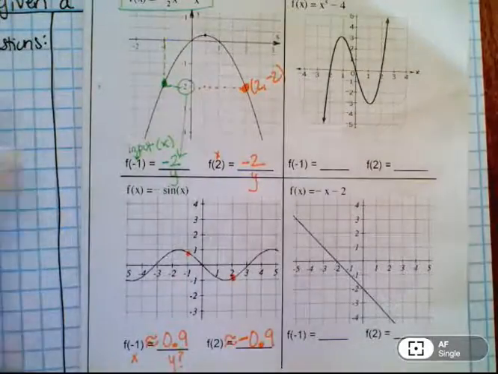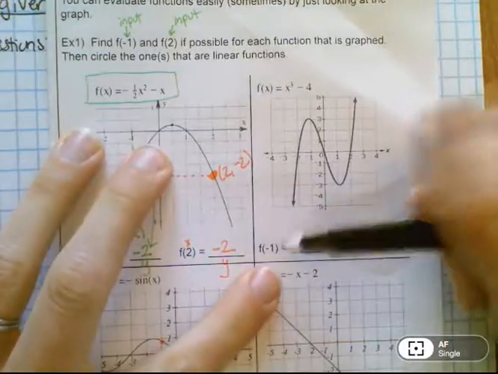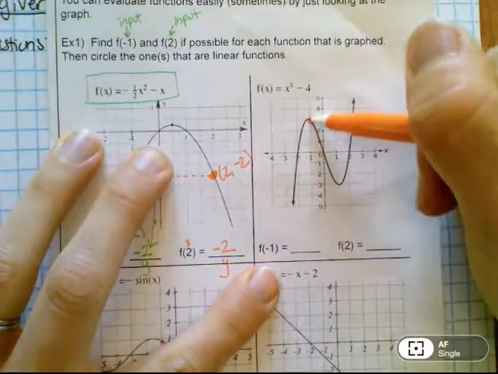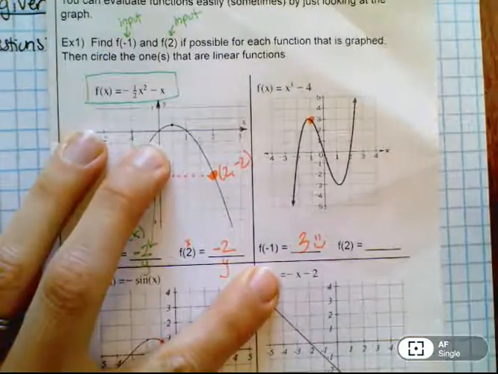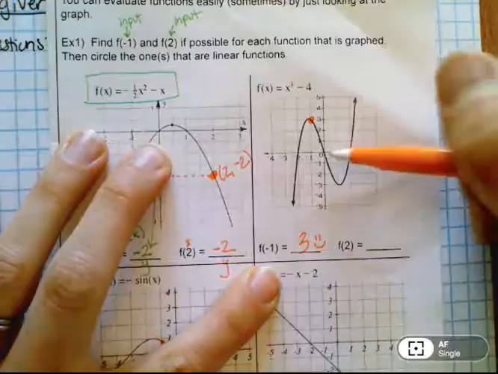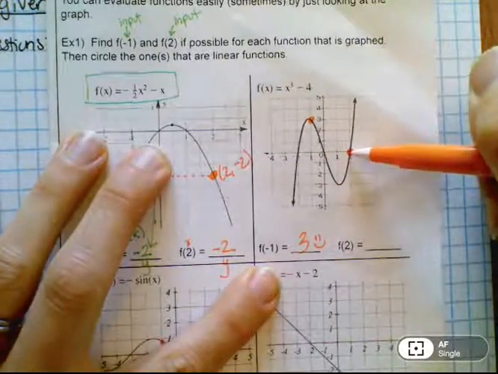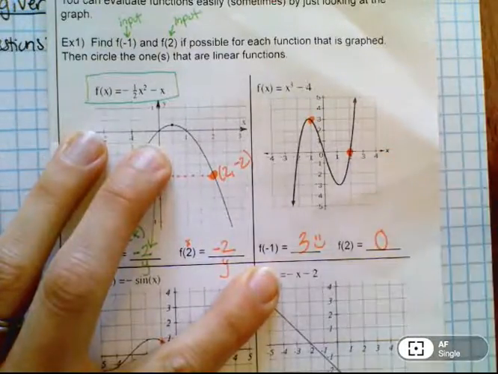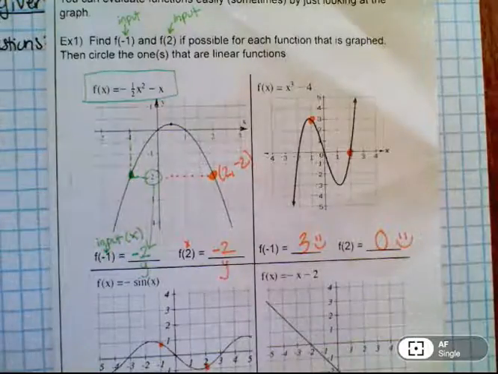Welcome back. So for this example here, f of -1, we go to -1. Where's our graph? There it is at 3. Okay. If you got that, put a little smiley face next to it on your paper. F of 2, when x is 2, I don't have to go searching for the graph. It's right there, and so it's at 0. It's not up, it's not down, it's at 0. If you got that right, smiley face.